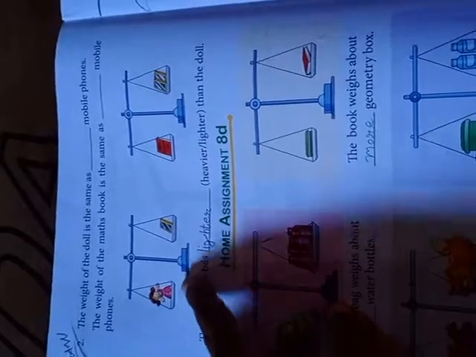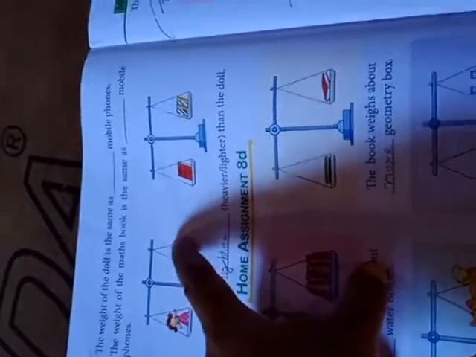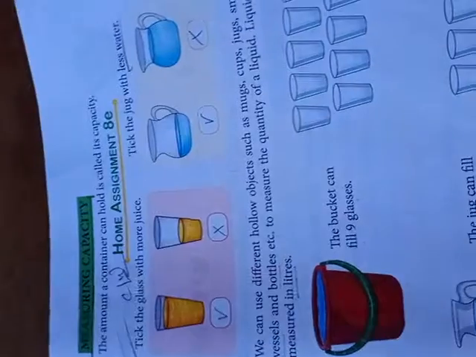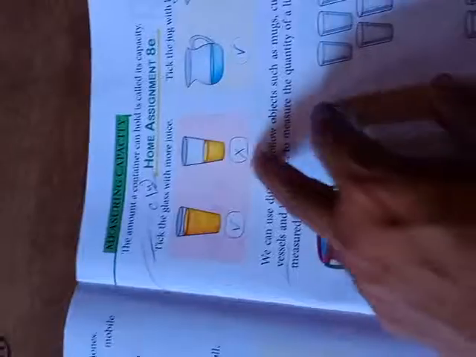If it is more, it will go down. If it is less, it will go up. Okay, and also take the more or less juice. Which one is more? This one is more, so we should tick here. This one is less, so here is a cross. Here we put the cross sign.